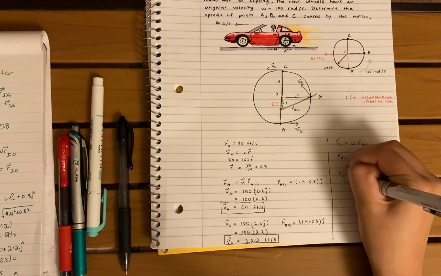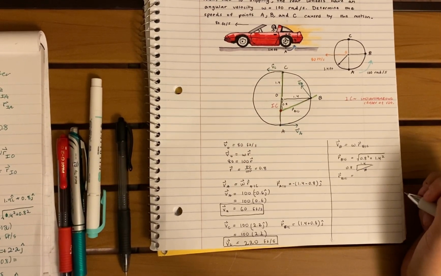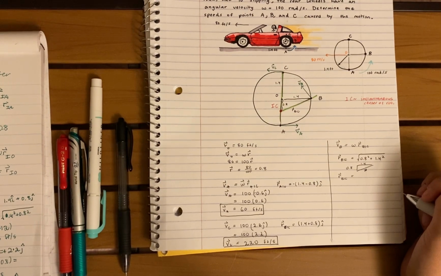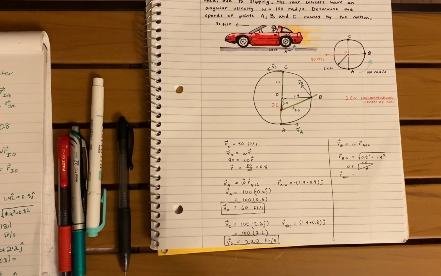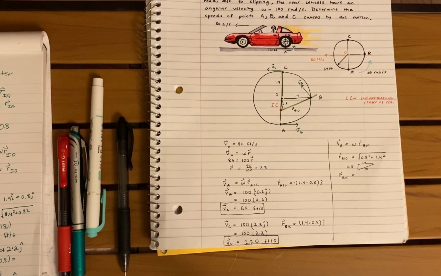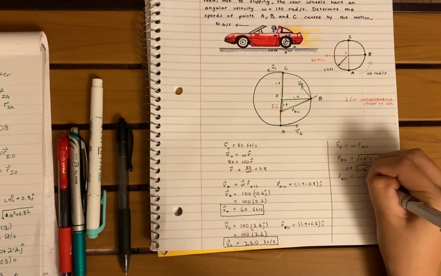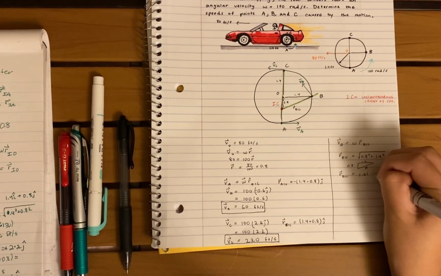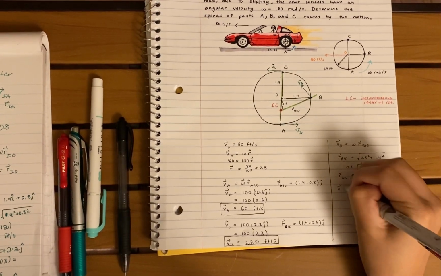And that turns out to be 1.612, and you just plug it back in.